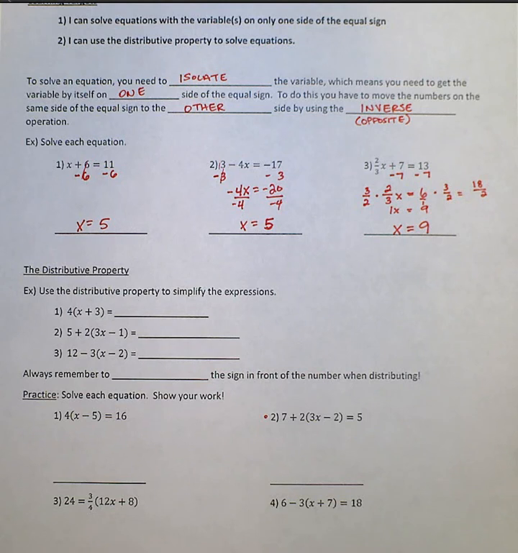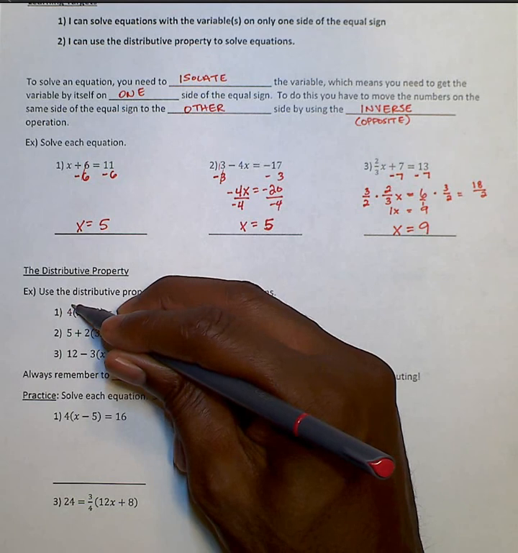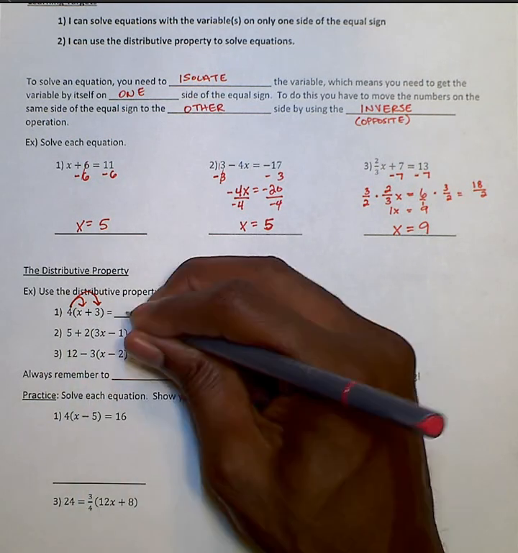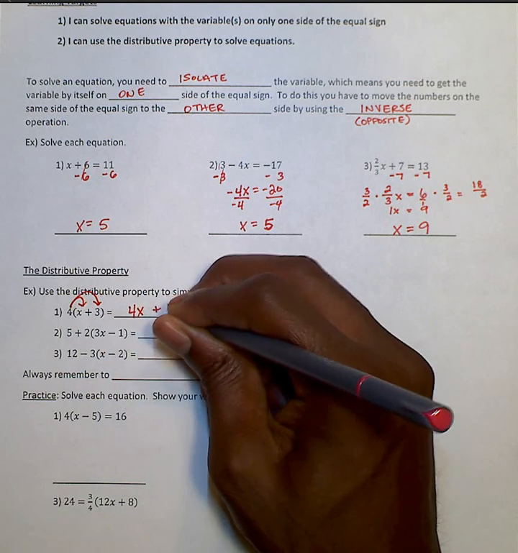Okay, another thing you might be familiar with is the distributive property. Now the distributive property does exactly what it says to do. We're distributing the number on the outside of parentheses to the terms inside. So it says use the distributive property to simplify the expression. Number 1 is 4 times (x plus 3). Okay, and so what we do is we distribute this 4 to both terms inside, and we'll multiply. So 4 times x is 4x. 4 times 3 is 12.